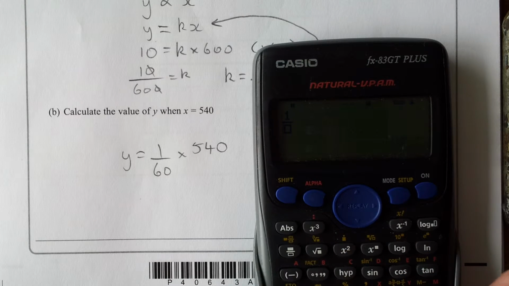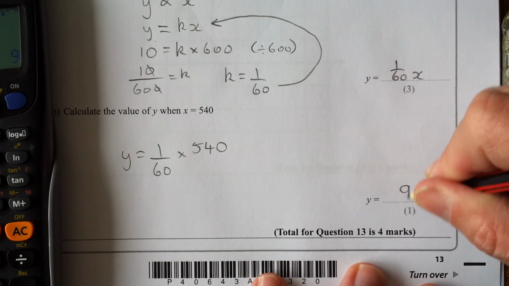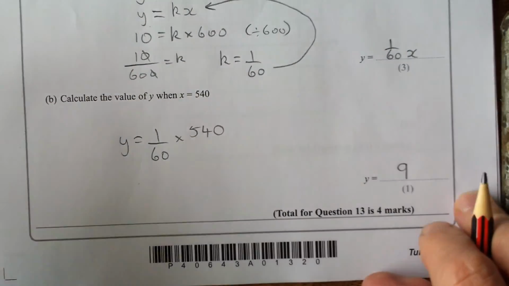Use the replay button to go down. 60. Go across. Multiplied by 540. That's equals, and we're getting 9. So that means y equals 9. That's the final answer.